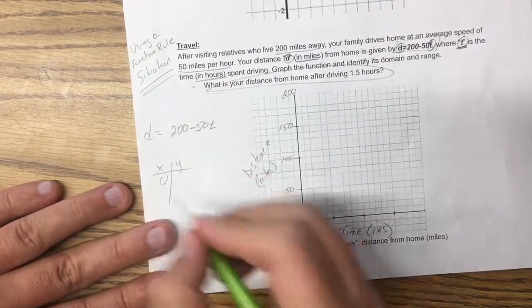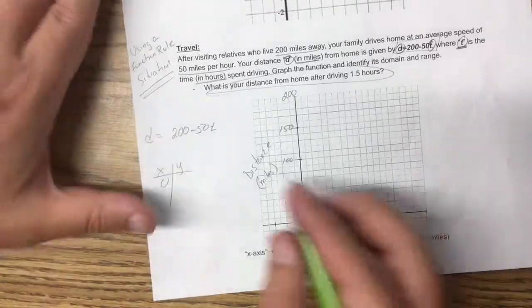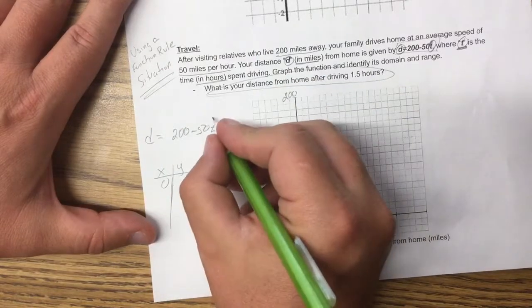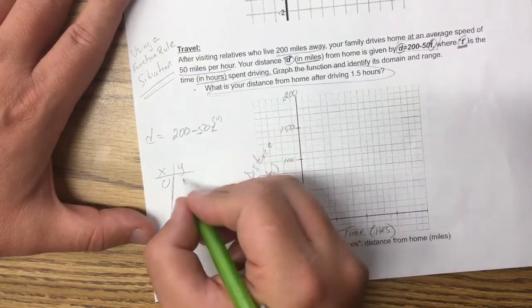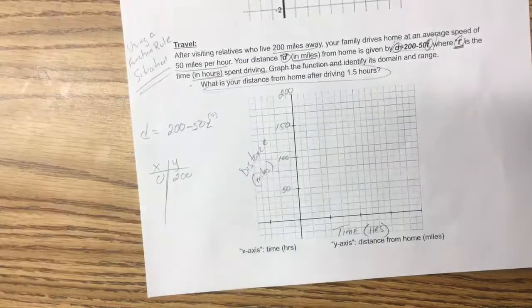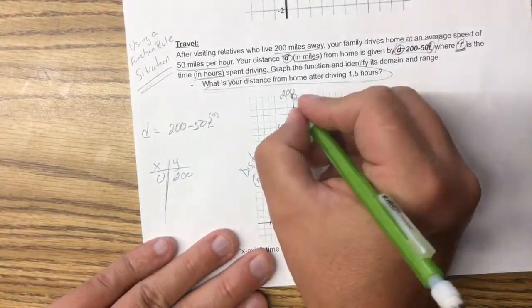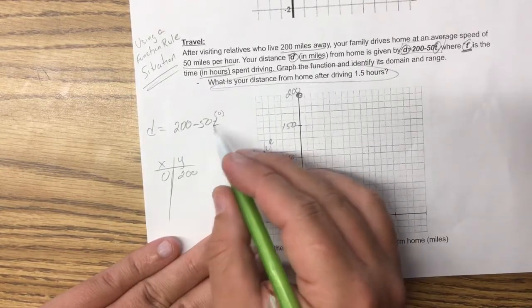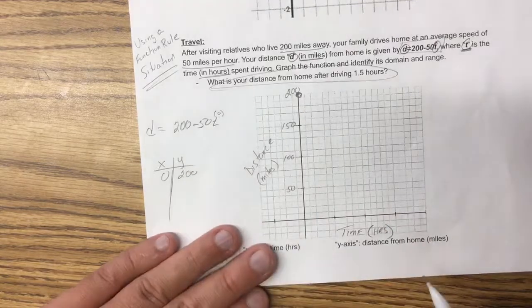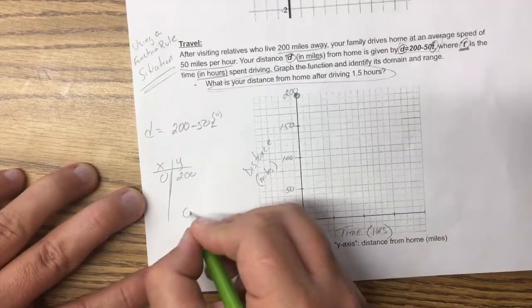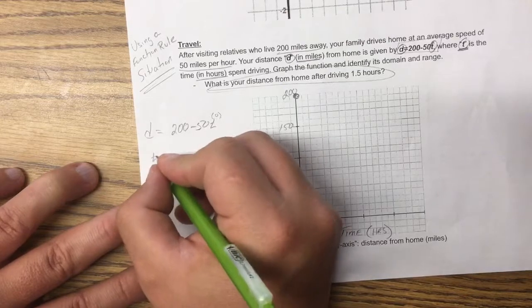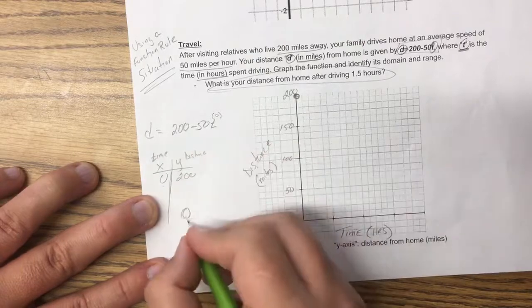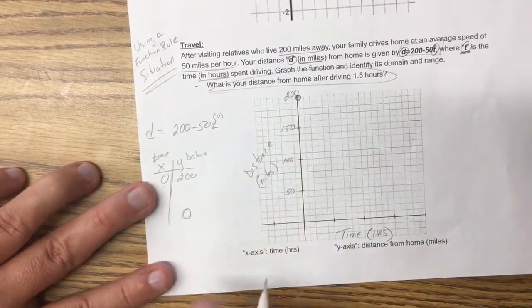If we input 0, that's the easiest thing to do, because what that tells me is if I've driven 0 time, what do I have? Plug 0 in. 200 minus 0 is 200. If I graph that, it's 0, 200. That means if I drive nowhere, or for no time, I've gone nowhere. I still have 200 miles to go. The question then becomes, how long will it take me? X is time. Y is distance. How long will it take me so I only have 0 distance to go?